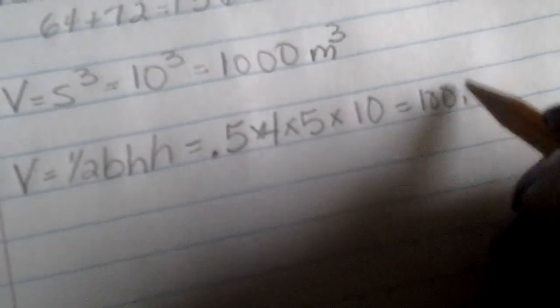So that would be, I'll put it in my calculator as 0.5 because 1/2 is equal to 0.5. So that would be 0.5 times 4 times 5 times 10, which is equal to 100 inches cubed.